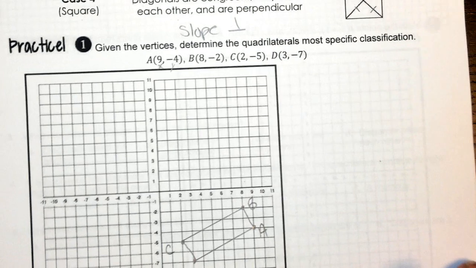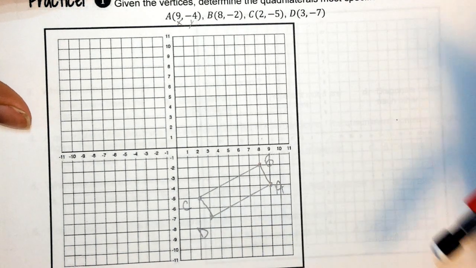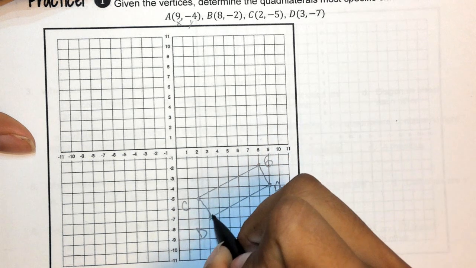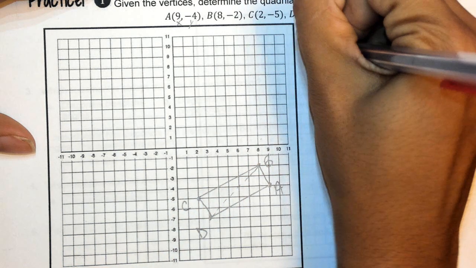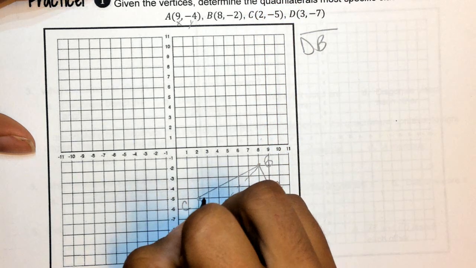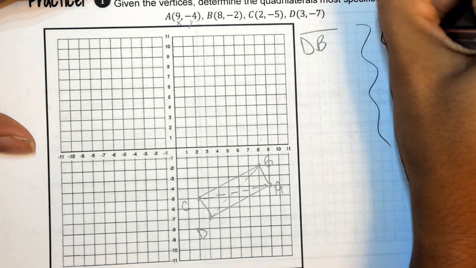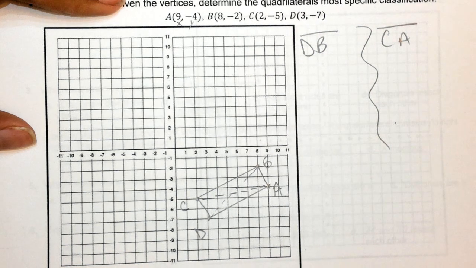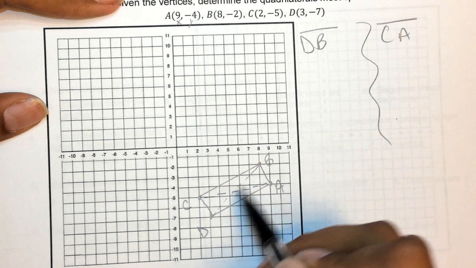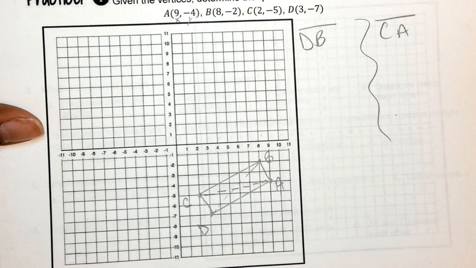Like I said, the things we are going to check are the diagonals. So here, our diagonals are DB, I'm going to make them dotted, so DB and CA. The first thing I want to check is if they are congruent. Now remember, how do we solve for a diagonal line on a coordinate grid? Yes, you remember, it is the Pythagorean theorem.